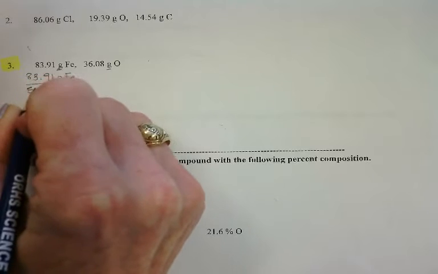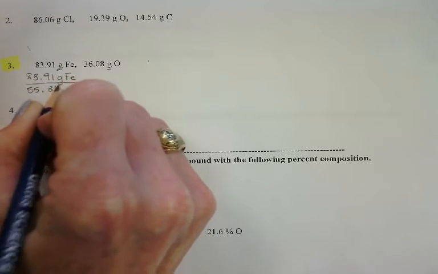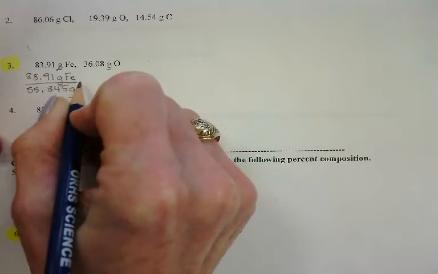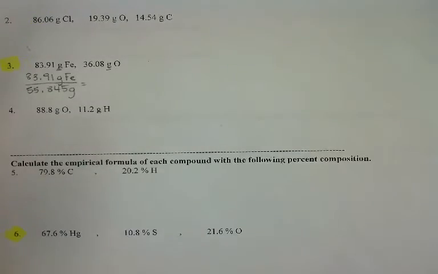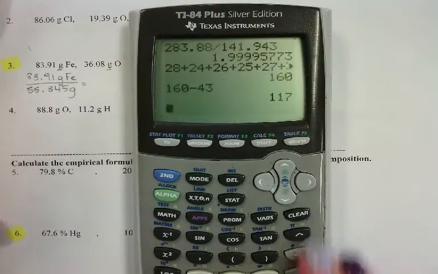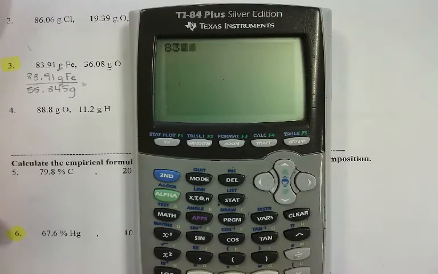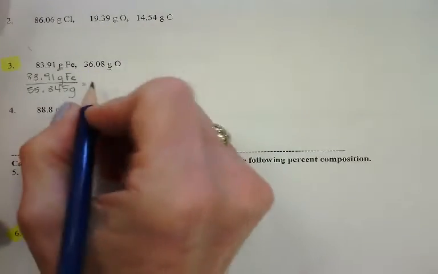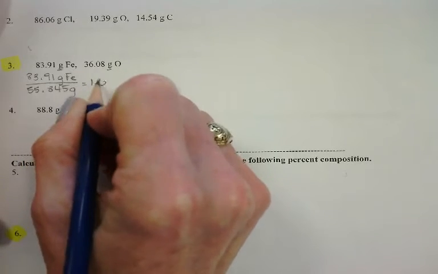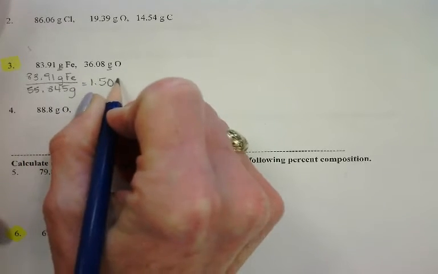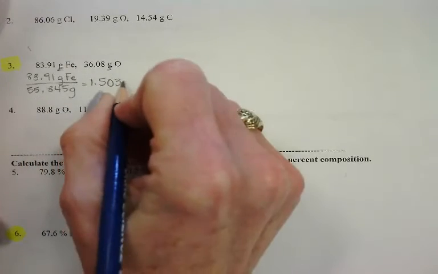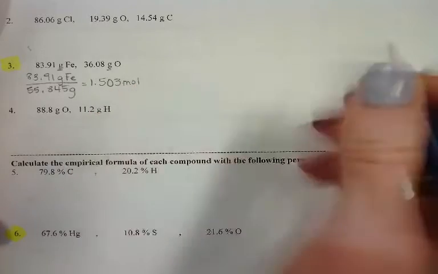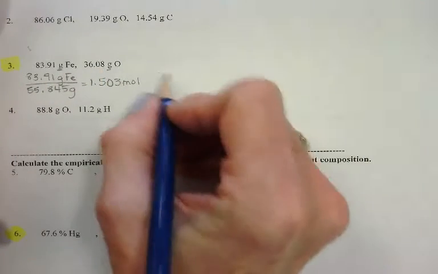So I divide 83.91 by 55.845 grams of iron and I get 1.503. Actually 1.50 would be fine, but let's go ahead and do that. So that's 1.503 moles. Now I need to do oxygen next.